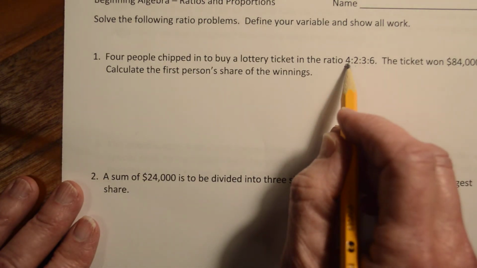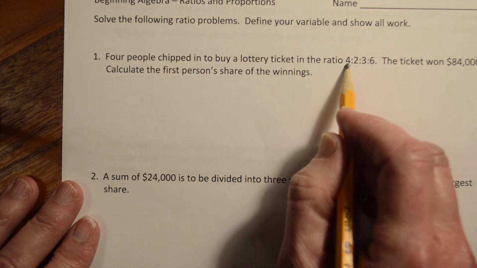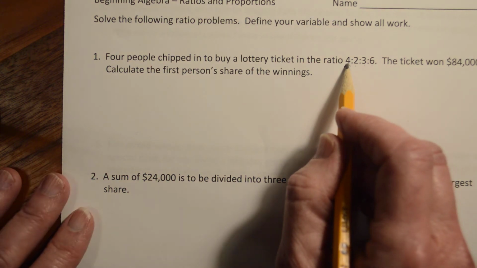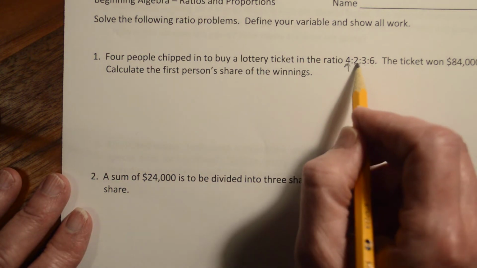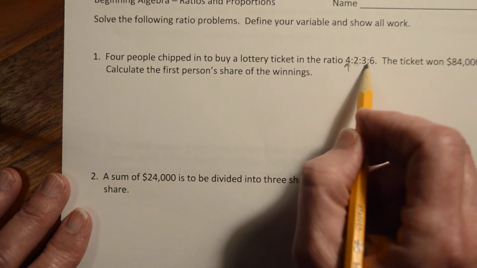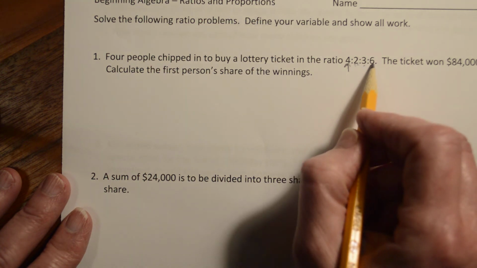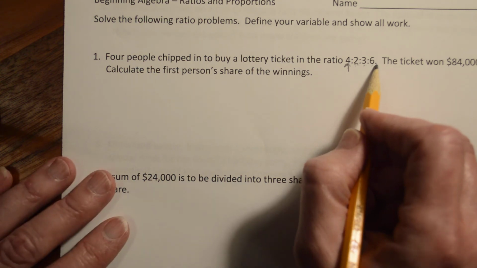So the first person gets 4 times some number x. The second person gets 2 times some number x. The third person gets 3 times some number x. And the fourth person gets 6 times some number x. So you might think, well, gosh, I don't know what that means.